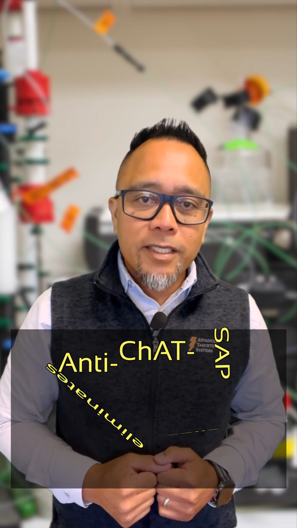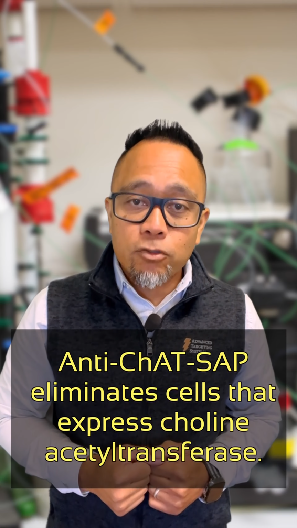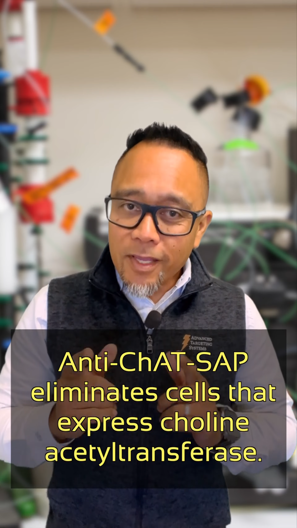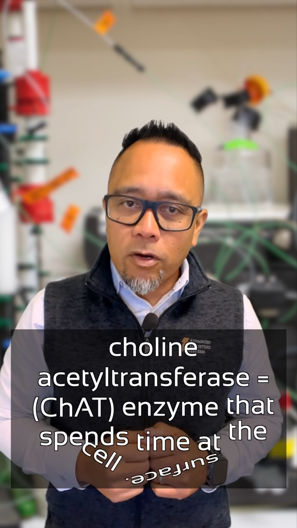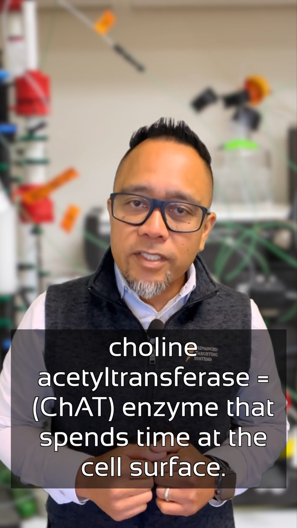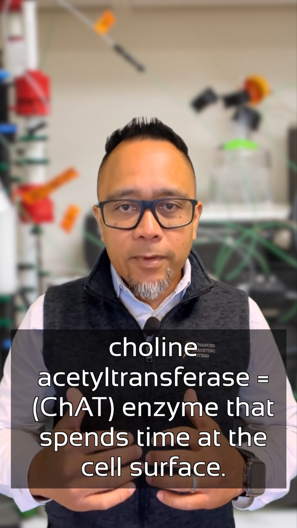Here's your new Tuesday tip. Today, I'm gonna highlight our saporin conjugate called anti-CAT-SAP. Now, this is a great tool if you're trying to eliminate cells that express choline acetyltransferase. This is interesting because unlike the usual cell surface receptors that we typically target, choline acetyltransferase is an enzyme. Now, it does spend time at the cell surface, so we can use it to deliver our saporin payload.